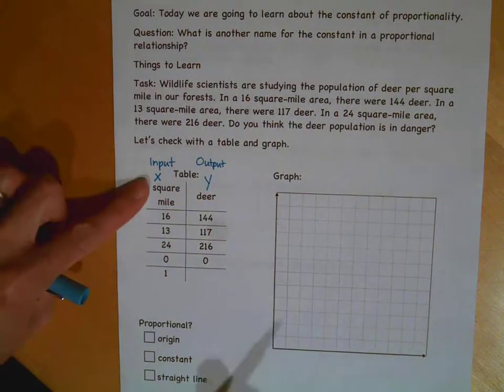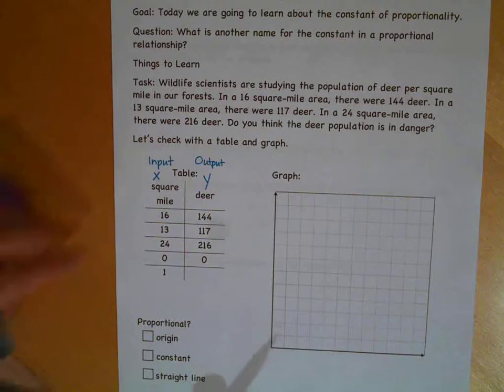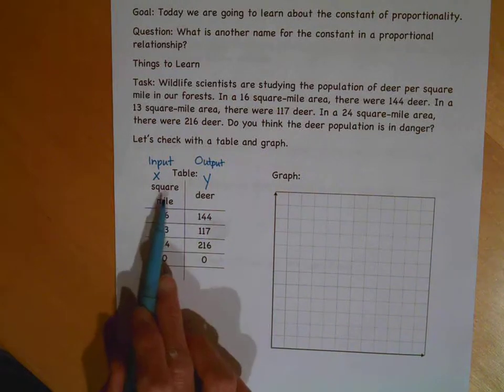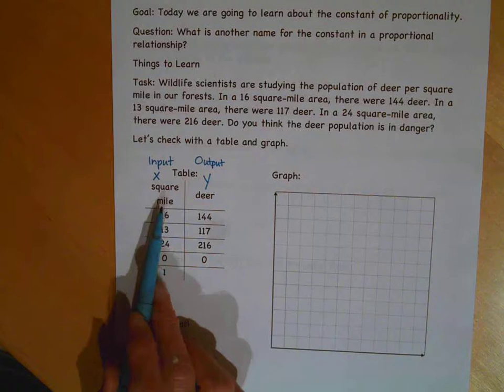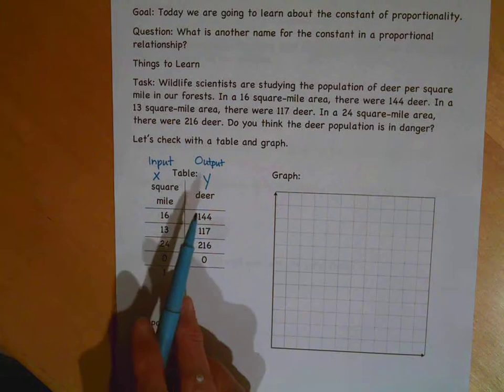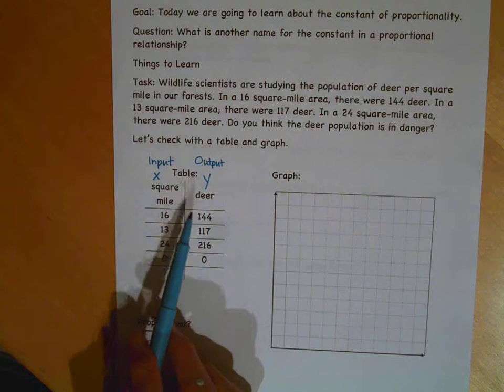Remembering that the x value is independent, the y value is dependent, and this task actually helps a lot because deer depend on land in order to eat. They're vegetarians. So this is a great relationship that totally explains what our dependent and independent variables are.